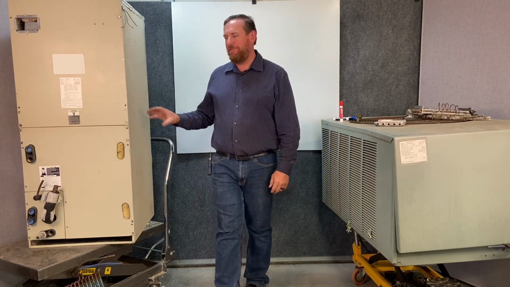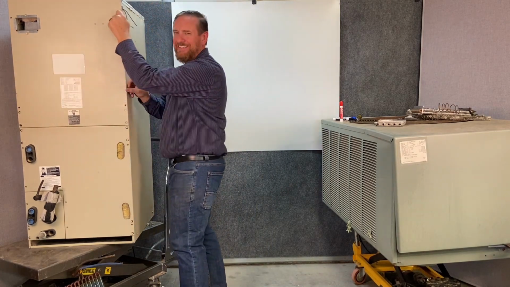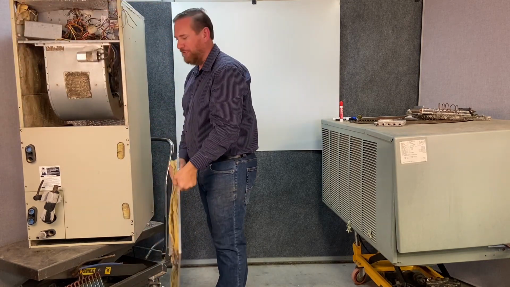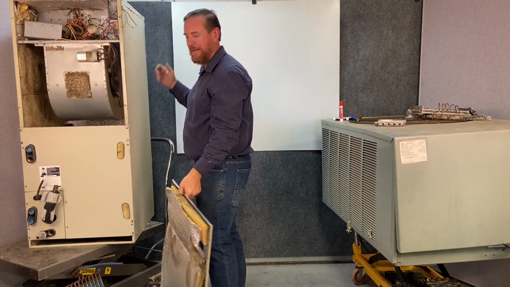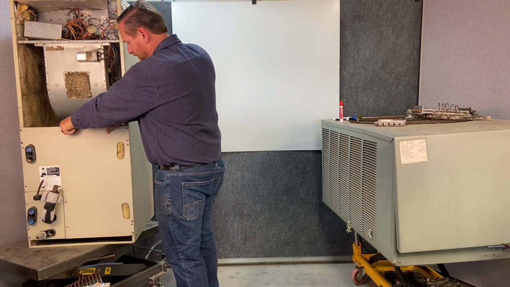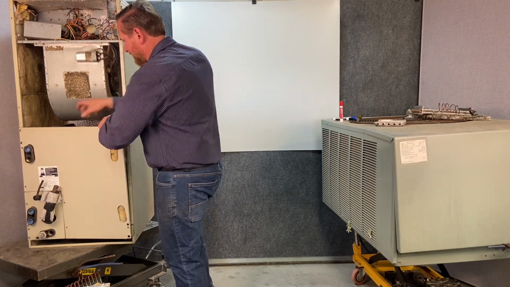We have fans in both of these. We're going to pop the cover off of this unit right here, and you get to see exactly inside what we're talking about. Here I have a blower motor. This is pulling air from the house and pushing air back into the house through the duct system. And the lower side, on this particular model, we have our evaporator coil, or indoor coil.